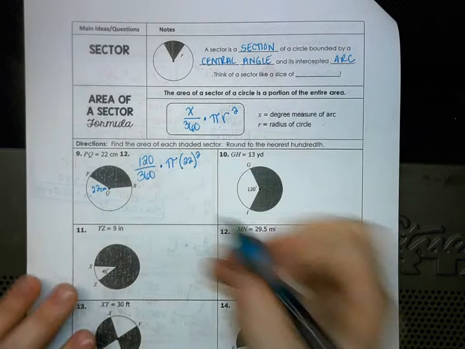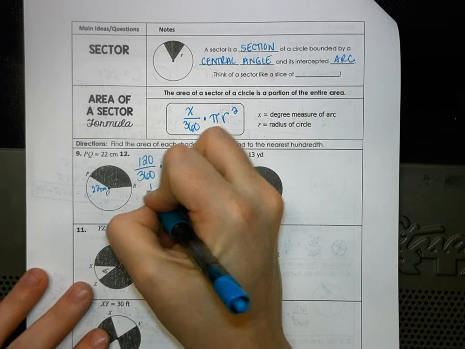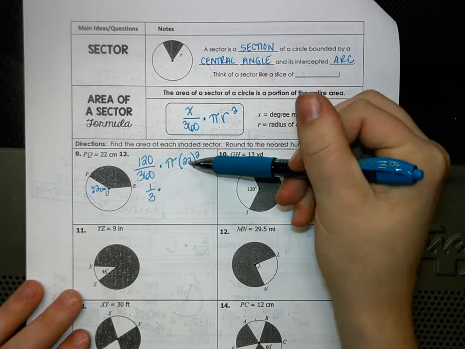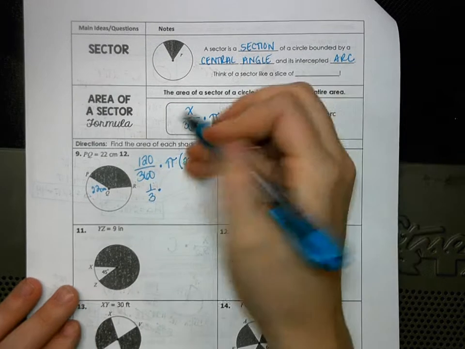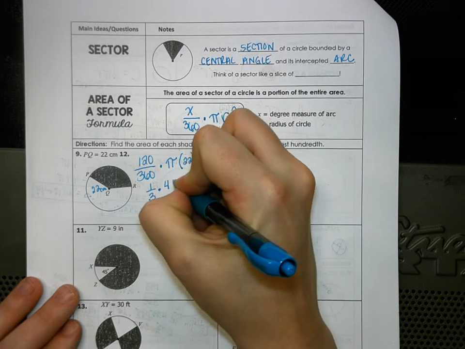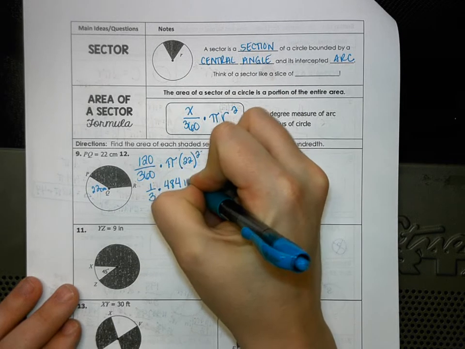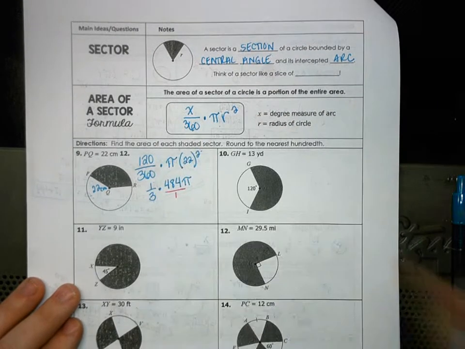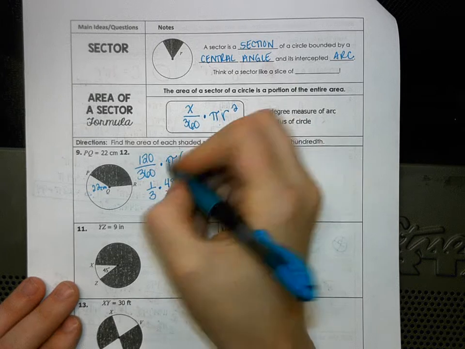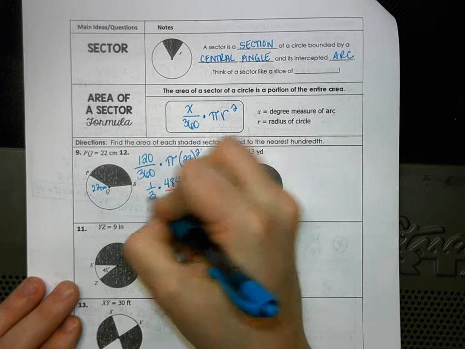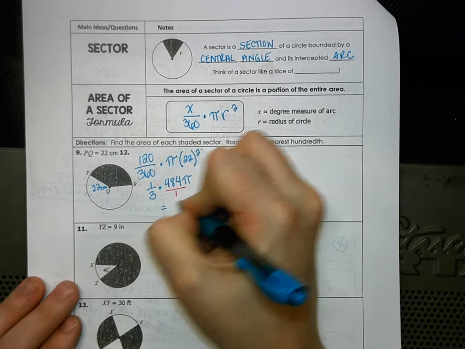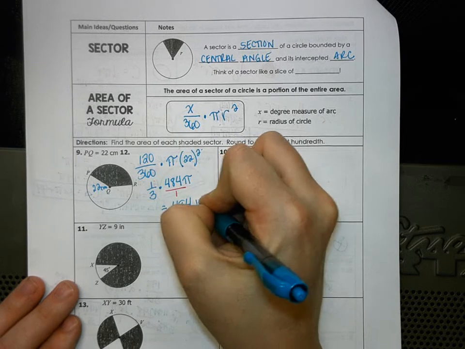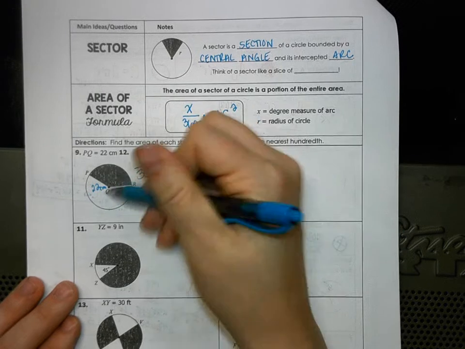So let's just simplify this fraction first to make everything a lot easier. So we're going to take 1/3 and multiply it by 22 squared, and from the other side we already did 22 squared is 484 times pi. So 484 times 1/3, we put 484 over 1. 1/3 times 484 pi over 1, you multiply straight across, and we get the area of that sector is 484 pi over 3, and it's area, so we're in centimeters squared.